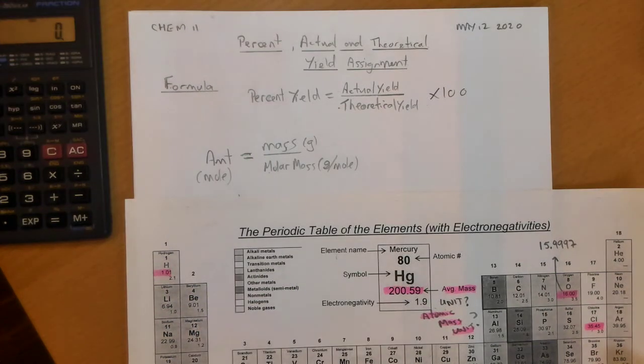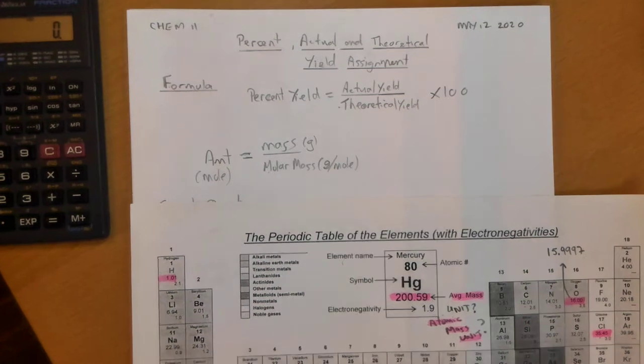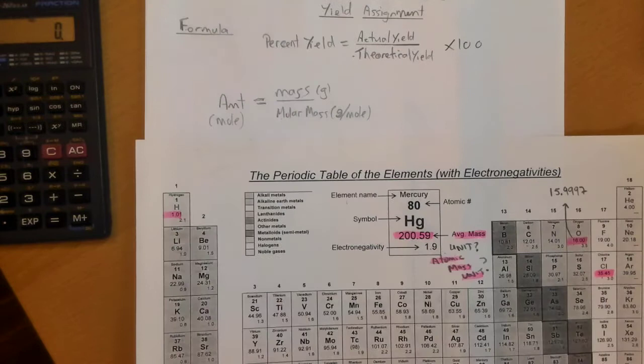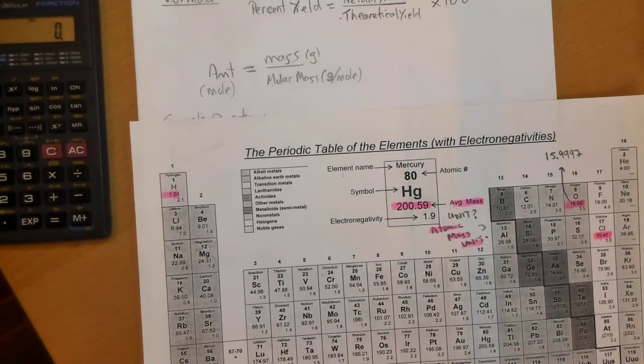Okay, so this refers to the assignment that's posted on Google Classroom, and I'm going to do two worked examples, and then there'll be three questions that you have to do on the assignment. All right, so let's take a look. I've got my periodic table handy.